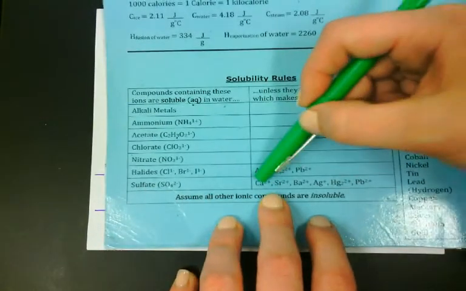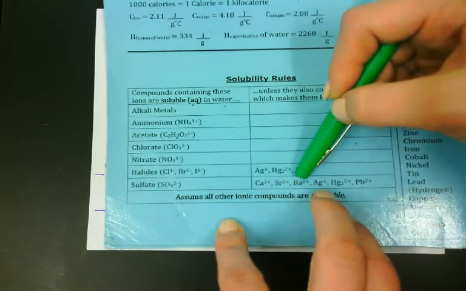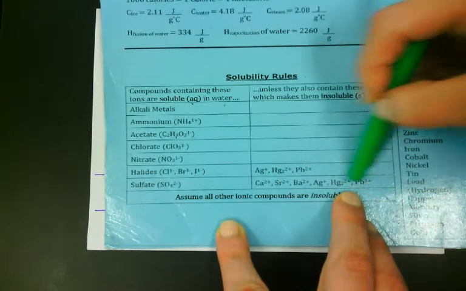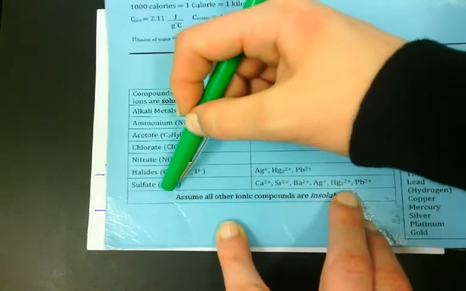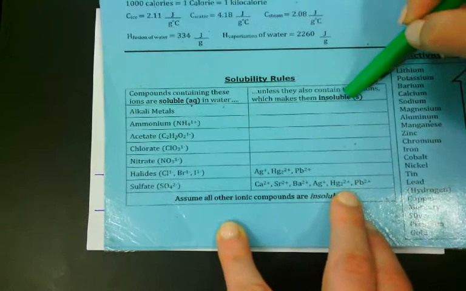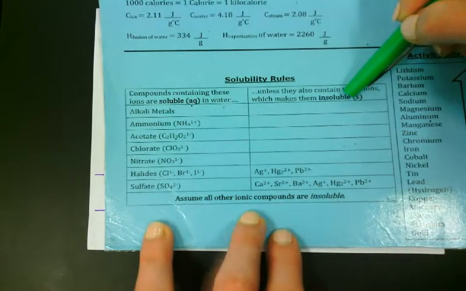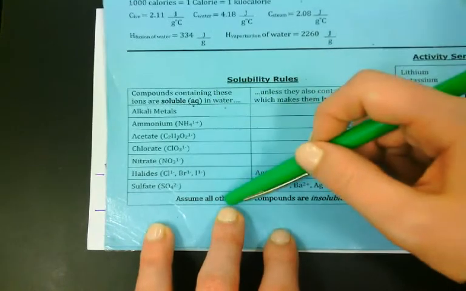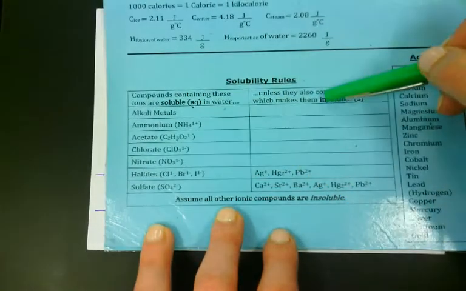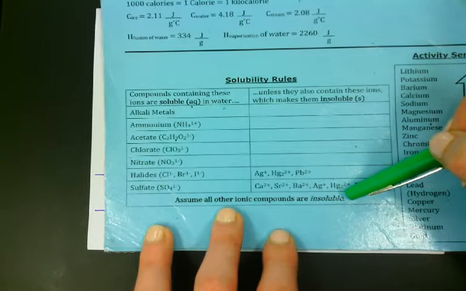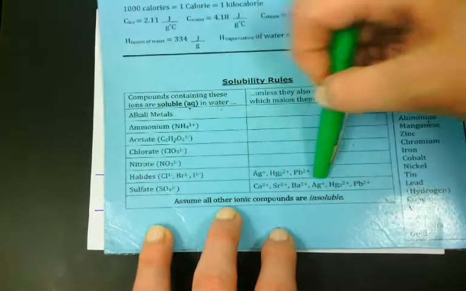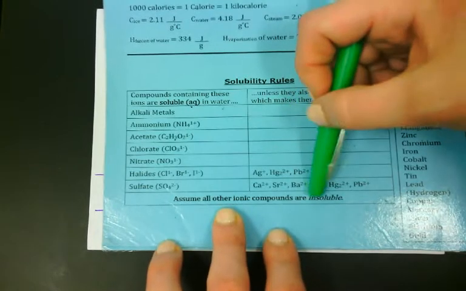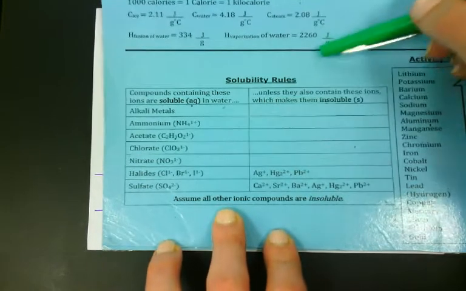For sulfate, the exceptions are calcium, strontium, beryllium, silver, mercury, and lead. If one of these is bound to sulfate, the compound is insoluble. If your compound does not have a rule for solubility, either soluble or an exception to make it insoluble, then you look at your disclaimer, and it says, assume all other ionic compounds are insoluble.